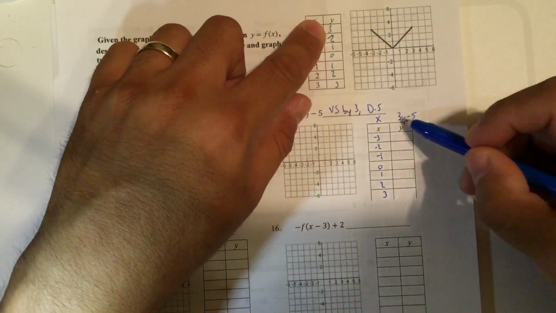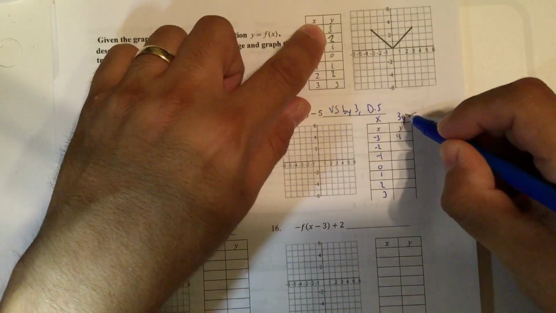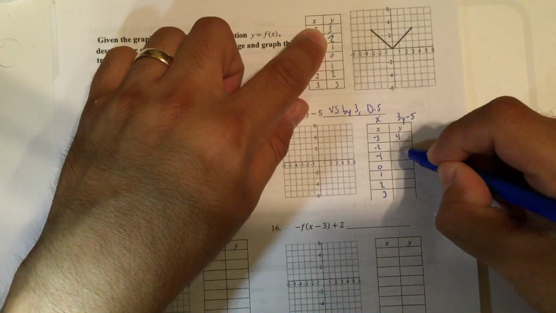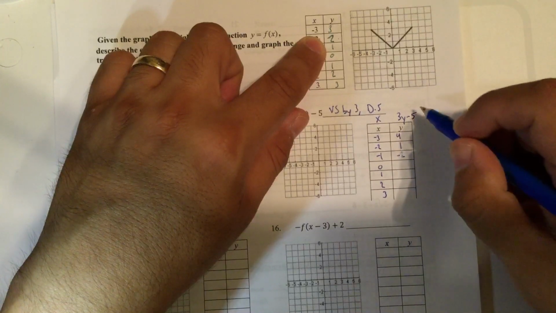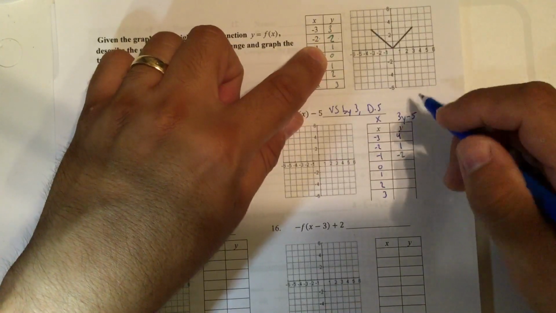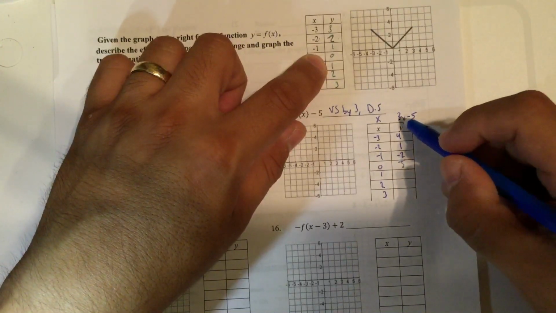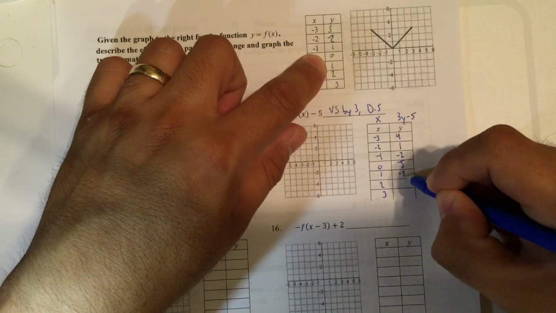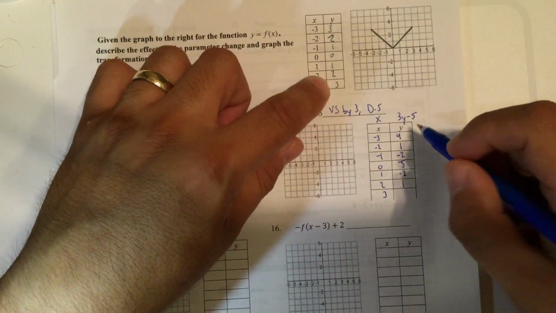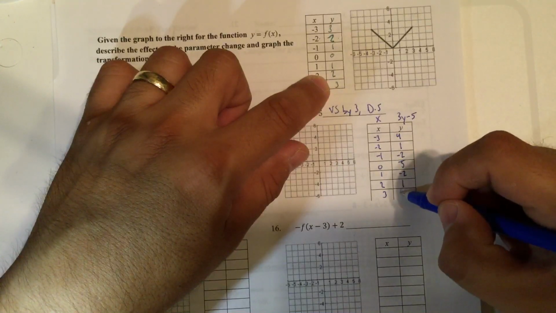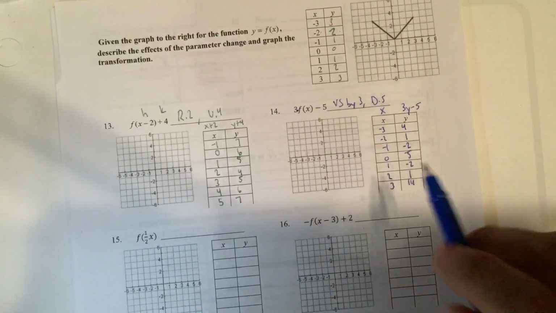So right here, 3 times 3 is 9. 9 minus 5 is 4. Next one, 3 times 2 is 6. 6 minus 5 is 1. 3 times 1 is 3. 3 minus 5 is negative 2. 3 times 0 is 0. 0 minus 5 is negative 5. 3 times 1 is 3. Minus 5 is negative 2. 3 times 2 is 6. 6 minus 5 is 1. And 3 times 3 is 9. 9 minus 5 is, let me double check that.